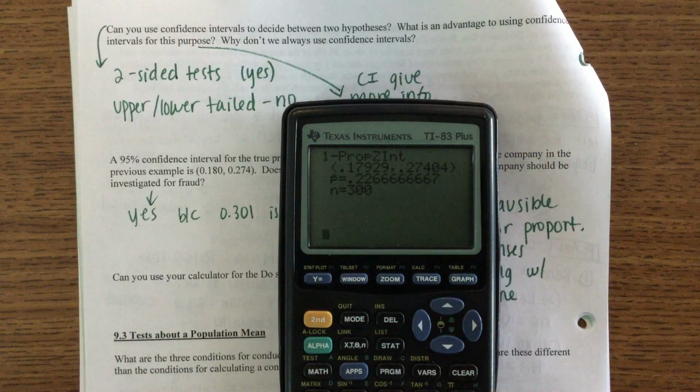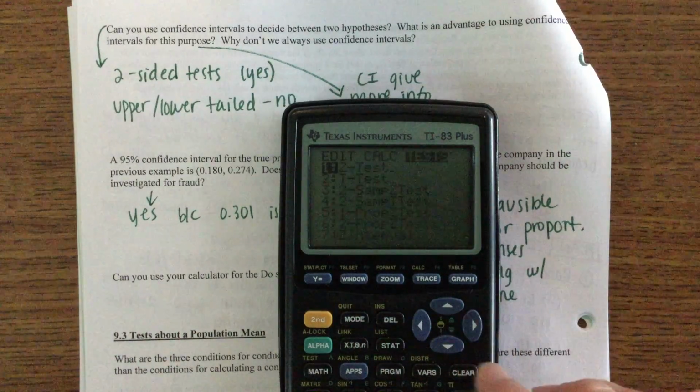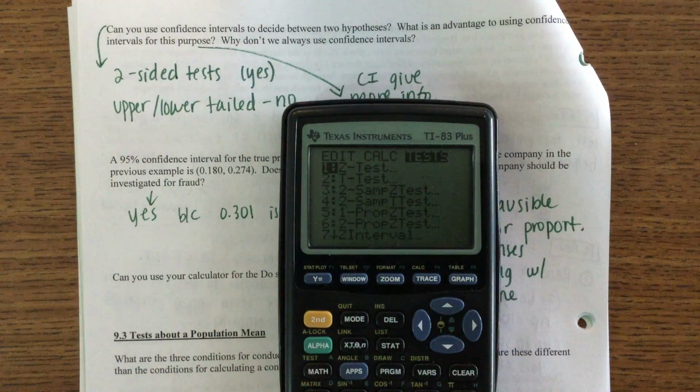You can also carry out a hypothesis test on your calculator. So I'm going to show you how to do that. Again, it's just to check your answer. It's not to actually carry out the whole test. If you go to stat and you go to tests, think before you shout out, what test do we think that we're going to do?